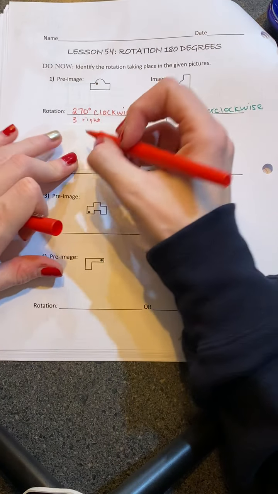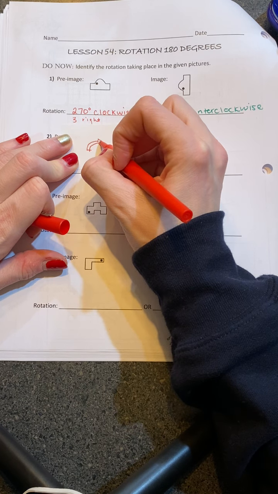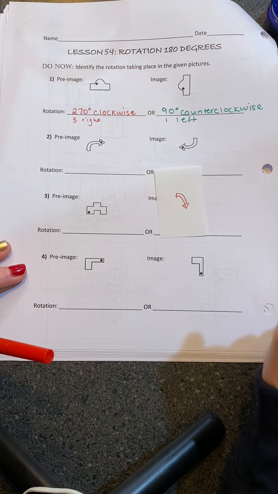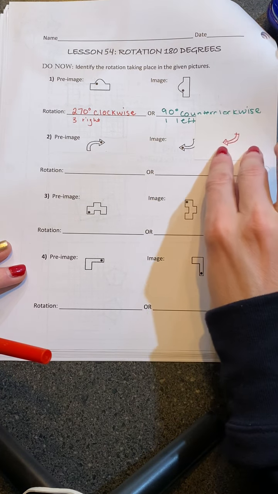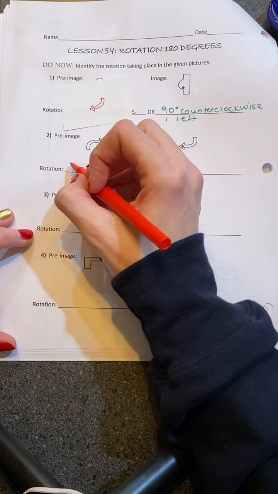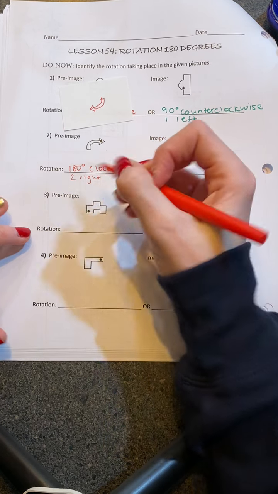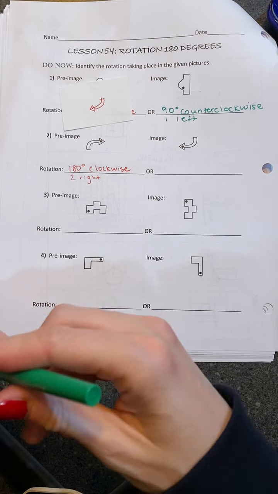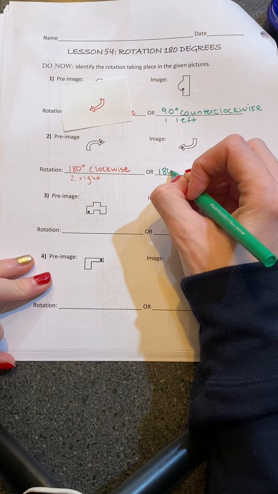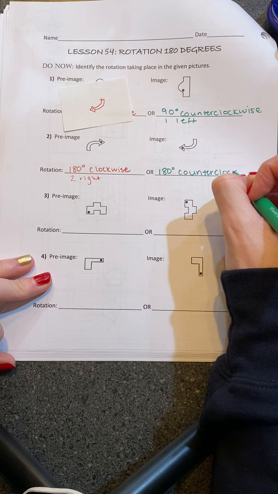All right, so next we have our little arrow. And let's see, we go one turn to the right, it's not the same. 2 turns to the right, it is the same. So if I went 2 to the right, that means I'm going 180 degrees clockwise. And if we remember, we know 180 degrees, it doesn't matter which way, because 180 degrees clockwise is the same as 180 degrees counterclockwise.